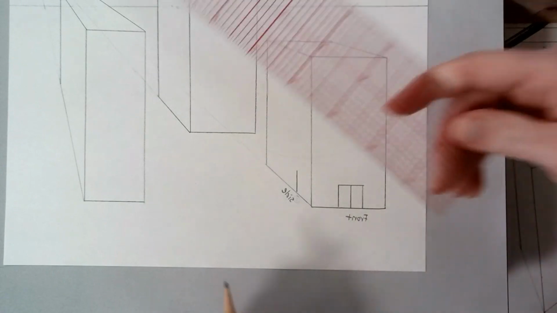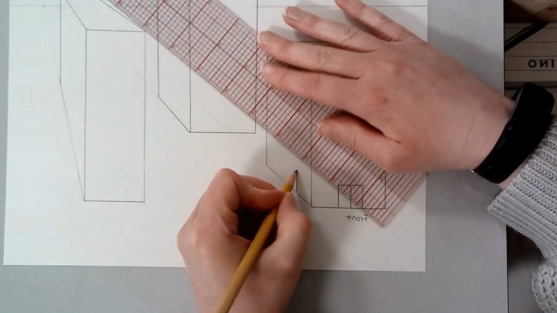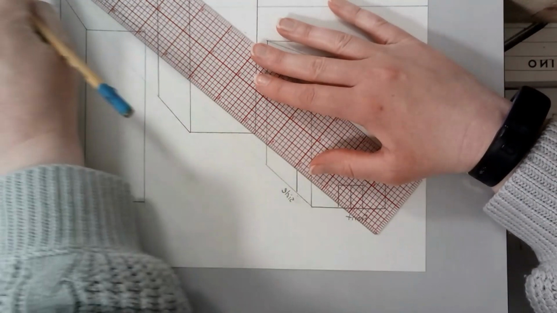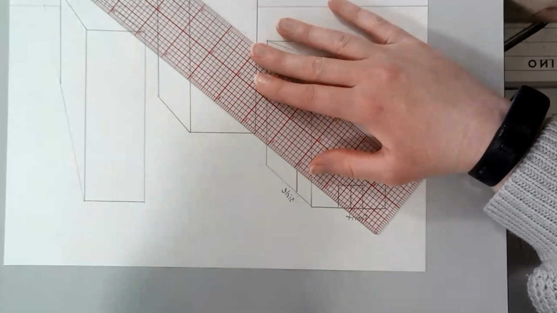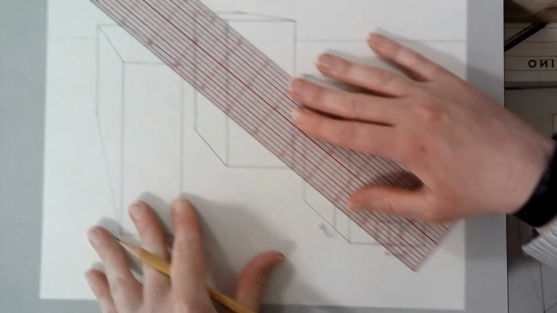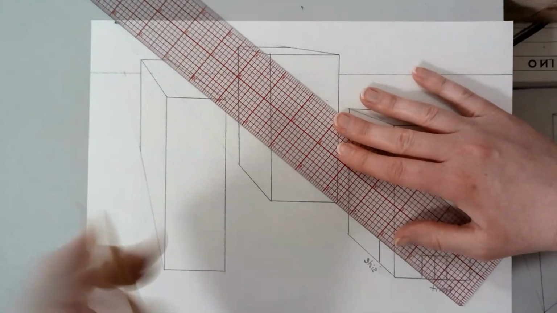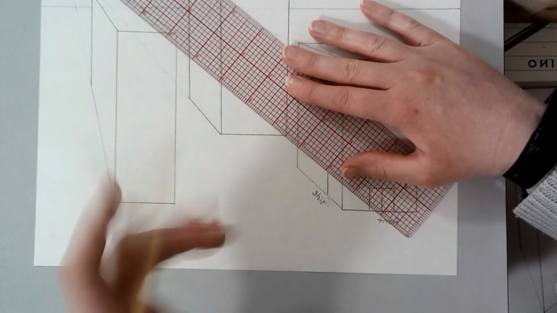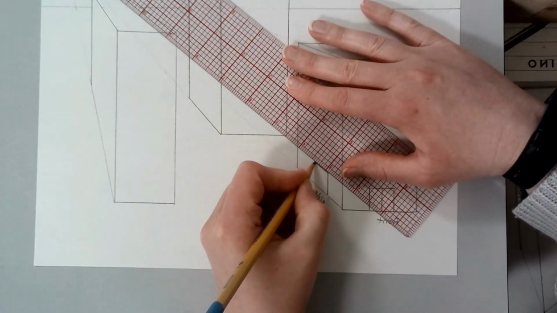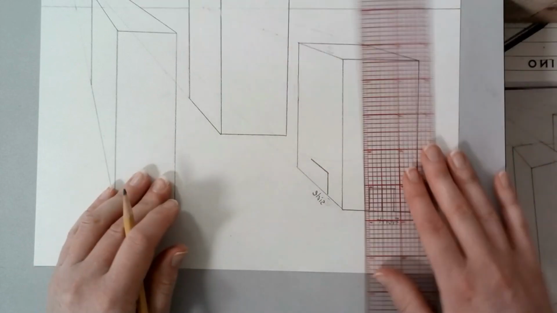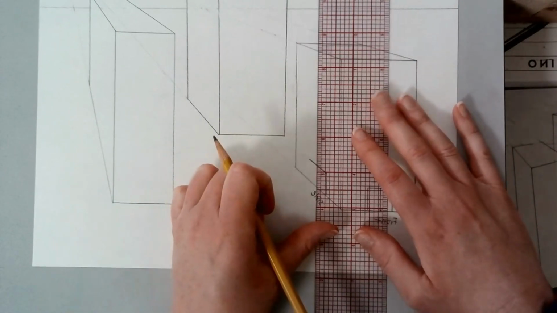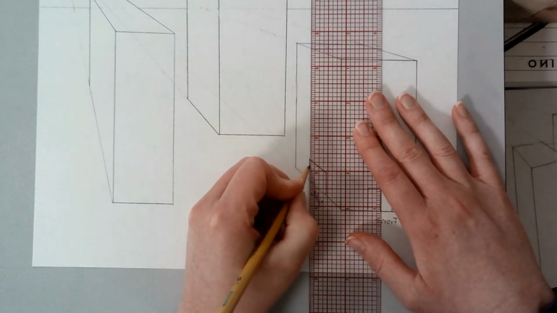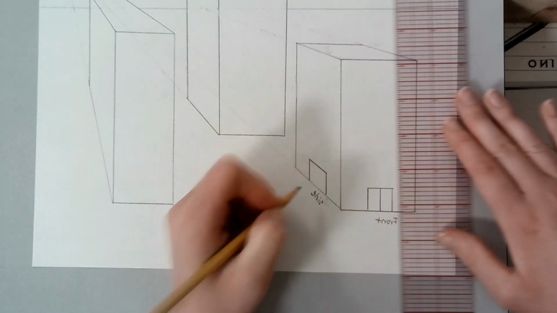Now, from the top of that vertical line, I need to angle it to the vanishing point. I realize you cannot see my vanishing point. It is over here. I promise you, I am lining up with it. If I slide this down a little bit, you can see it's right there. I'm going to push this so I can draw a little easier. And I'm going to go across for the top of my door. And again, another vertical parallel line.